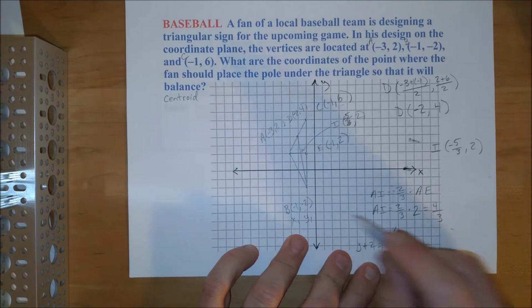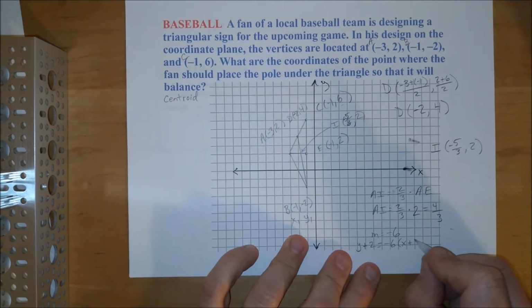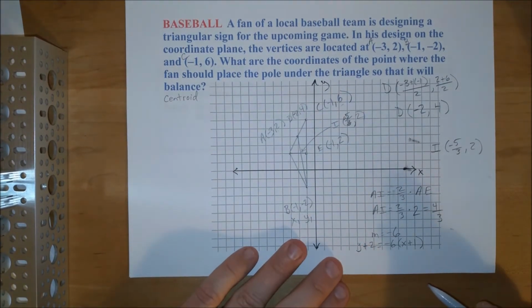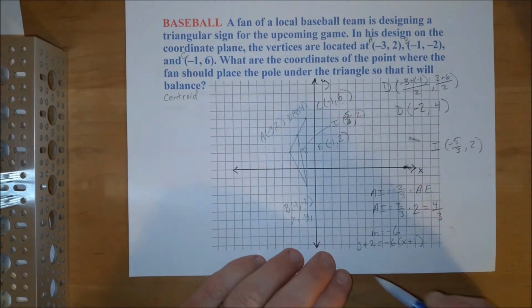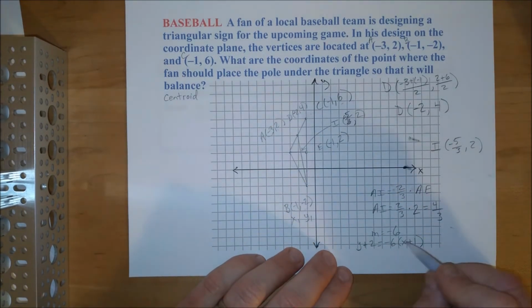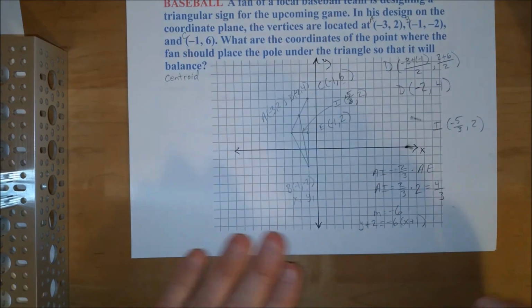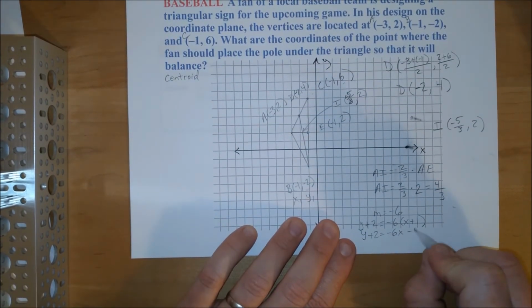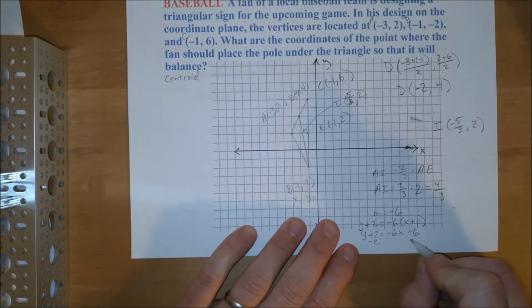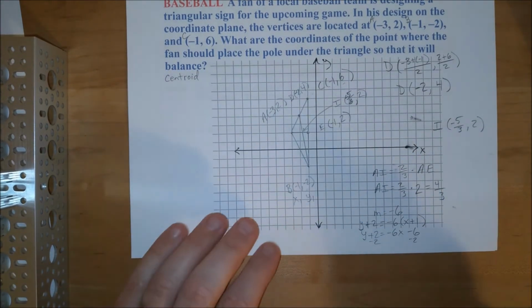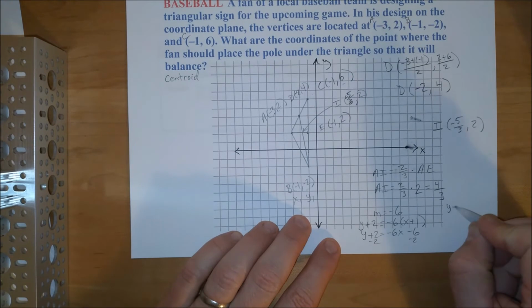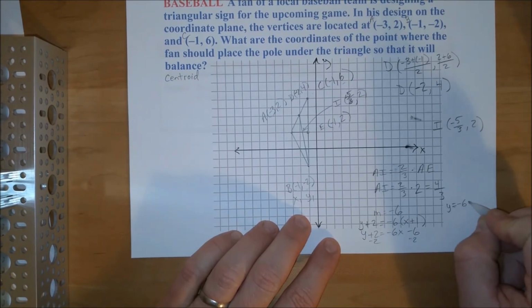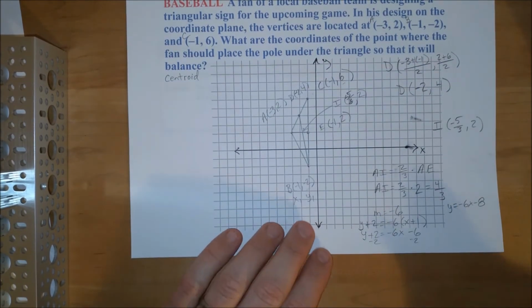X minus -1 is the same as x plus 1. Let's distribute that -6. We get y plus 2 equals -6x minus 6, and we'll subtract 2 from both sides. So the equation for this line is y equals -6x minus 8.